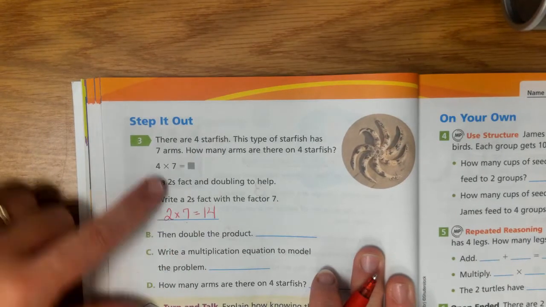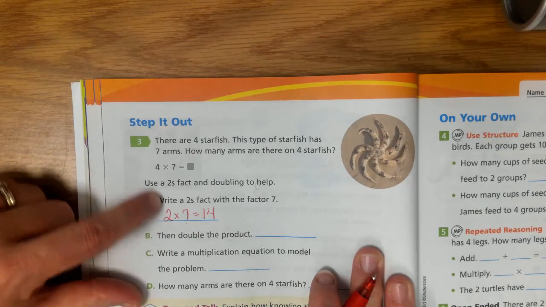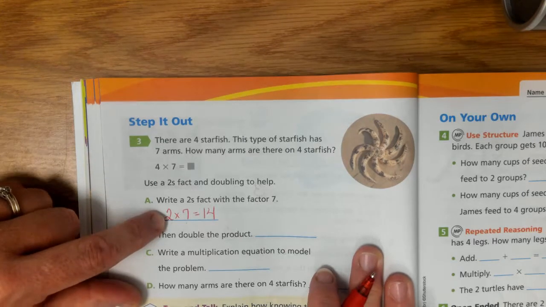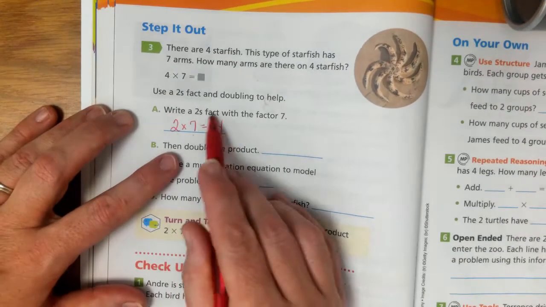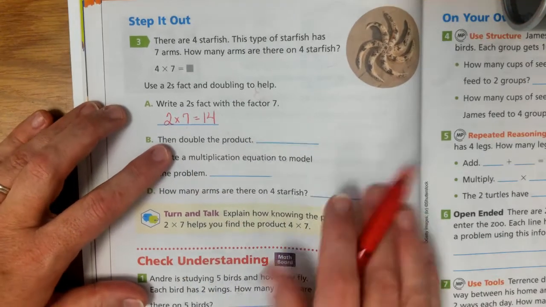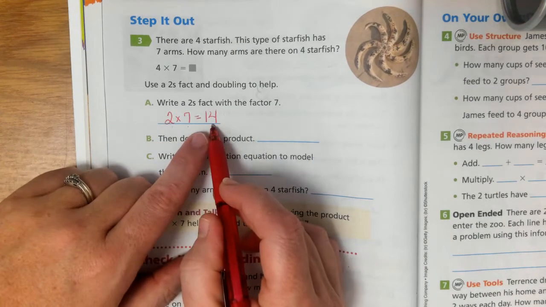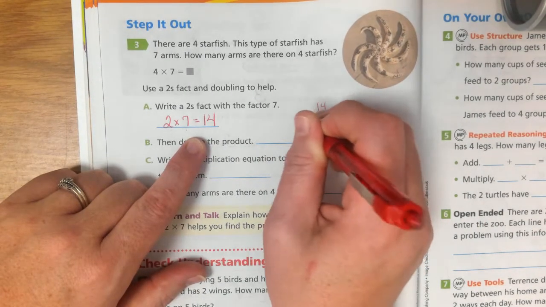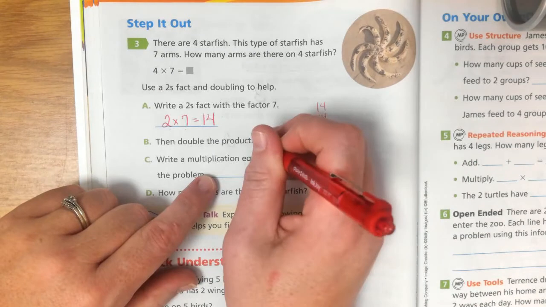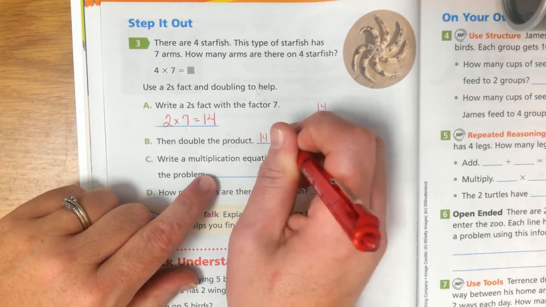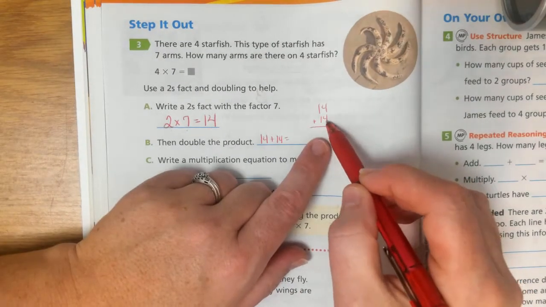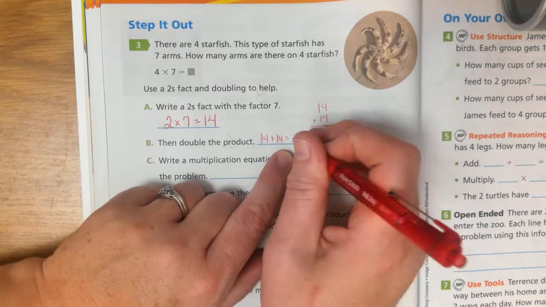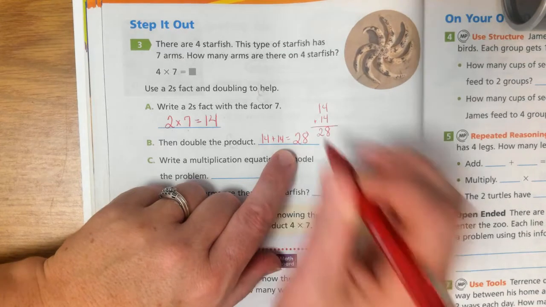No, but it is part of my answer, right? Because if I take a 4 and split it in half, I've got 2. So now I just need to double this product. So now I just need to take my 14 and double it. 14 doubled, if I have 14 plus 14, right? I get 4 plus 4 is 8. 1 plus 1 is 2. 14 plus 14 equals 28.